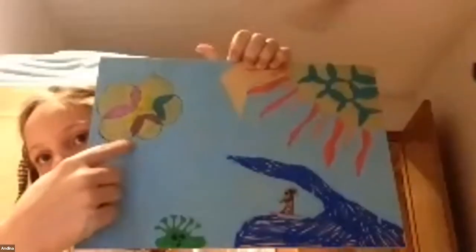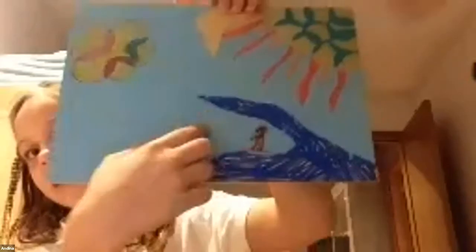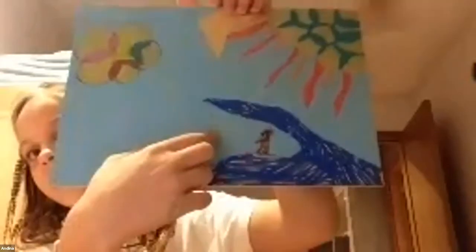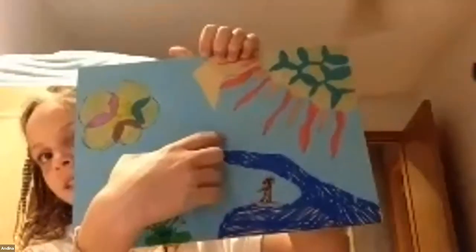And here's the flower of life. And there's another one. And then here's a dog surfing. A dog surfing. That's great. Love it. Good job, Andina. That's it. All right, we're going to go to your brother. Thank you for sharing.